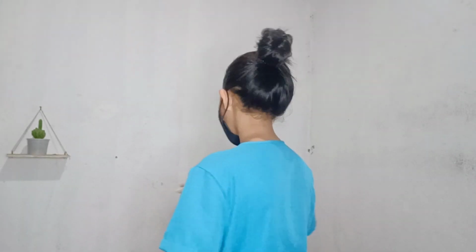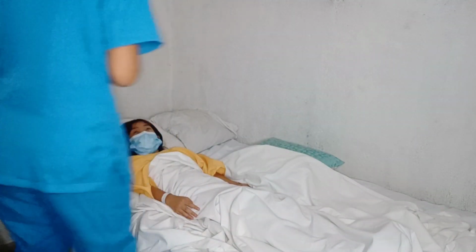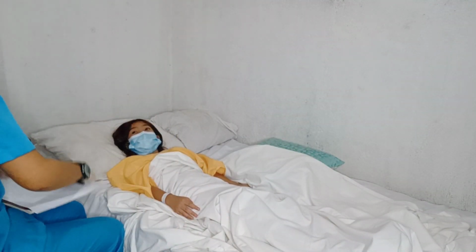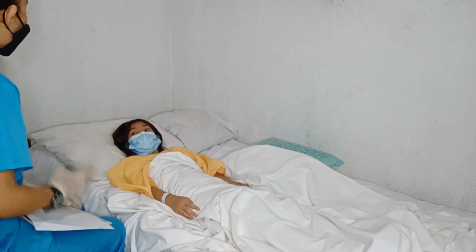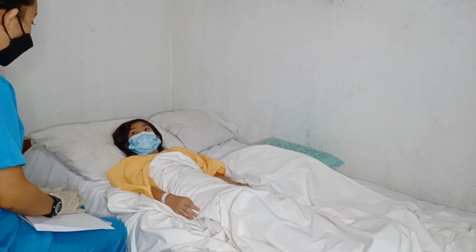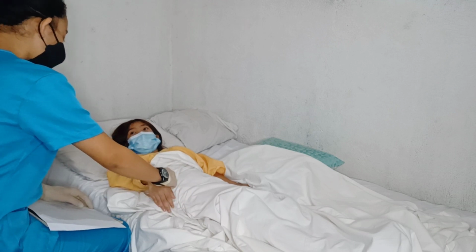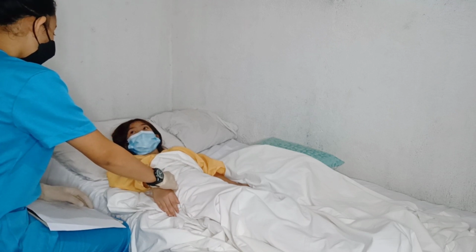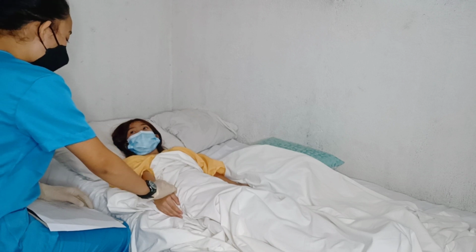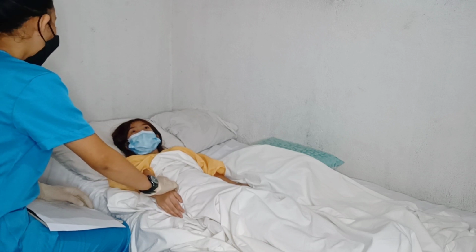Then we're going to go to our client and identify the client, check the identification bracelet, and ask the client to state her name. Ma'am, I am Rachel May, your student nurse today. Can I check your bracelet, ma'am? Is this your name, ma'am? Kathleen Joy Lobo. What is your birthday, ma'am? February 2030.